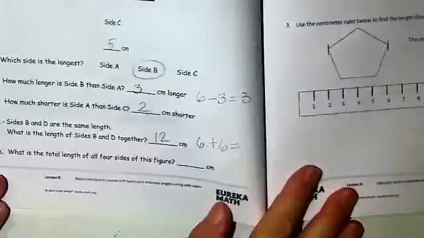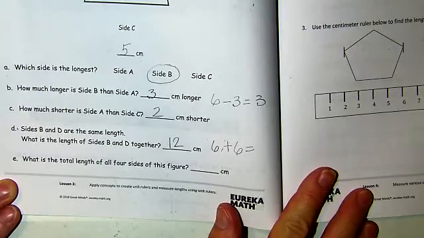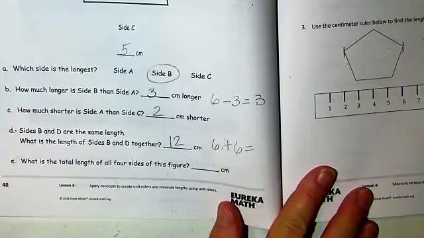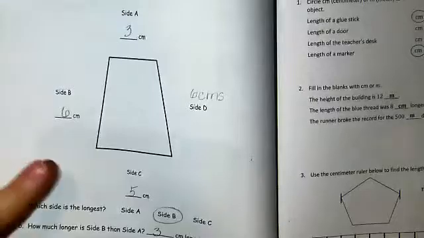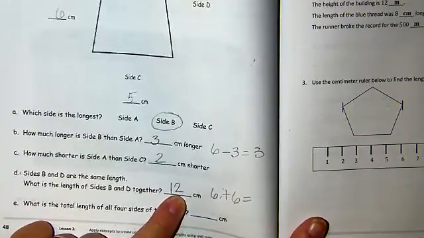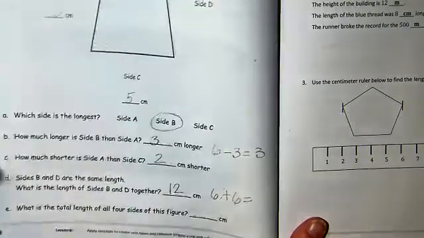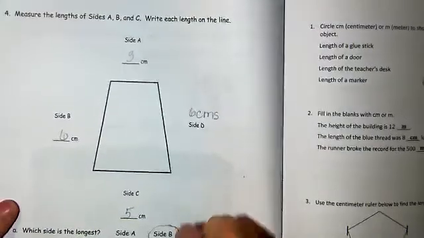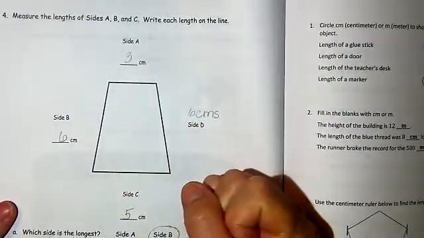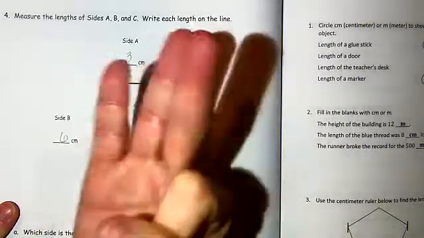Okay, here's our last question. What is the total length of all 4 sides of this figure? Now we already know that side B and D together are 12. So all we have to do is add on sides A and C to 12. So let's hold 12 in our hand, and we'll count on 3 more. 12, 13, 14, 15.